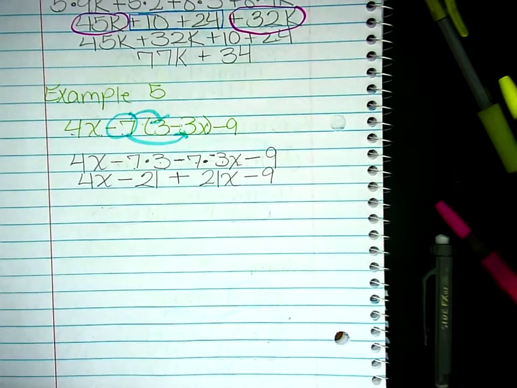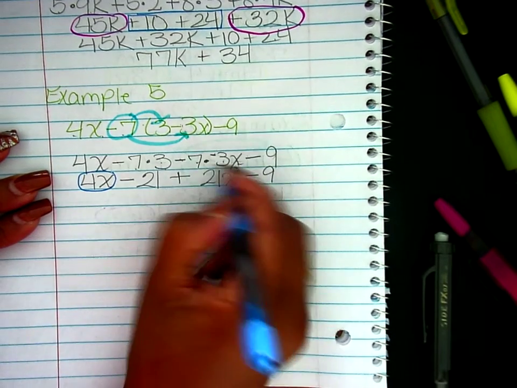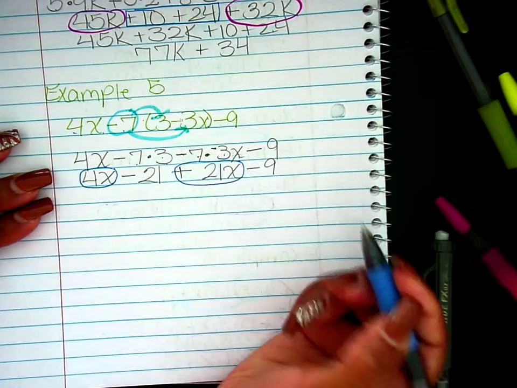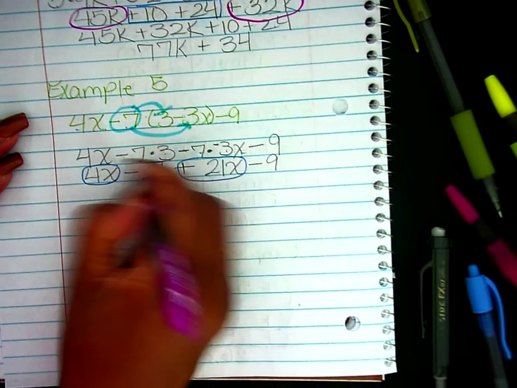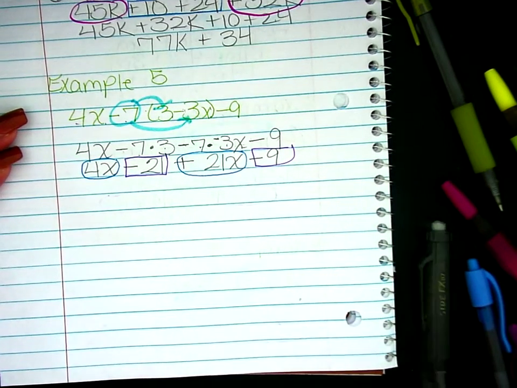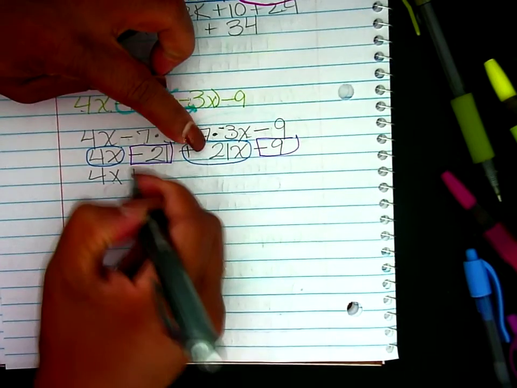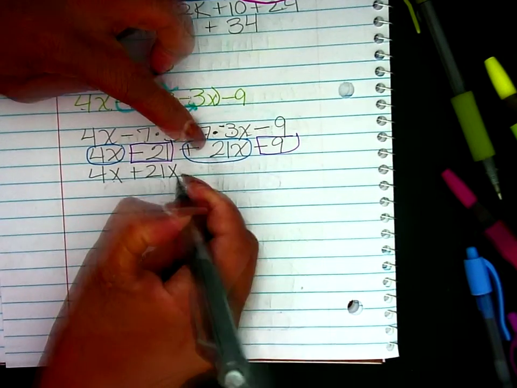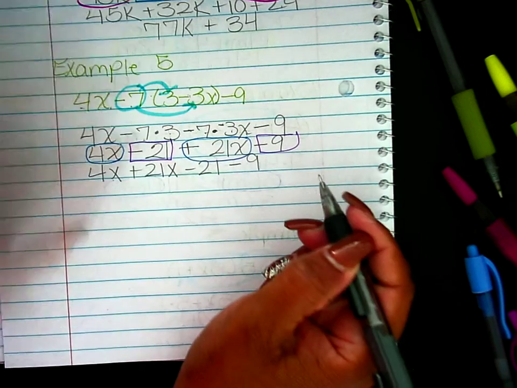Identify your like terms. So here I have an x term to the first degree. Here's the x term to the first degree. Then my constants are negative 21 and negative 9. Rewrite the problem, use the commutative property. So I will rewrite as 4x plus 21x minus 21 minus 9.